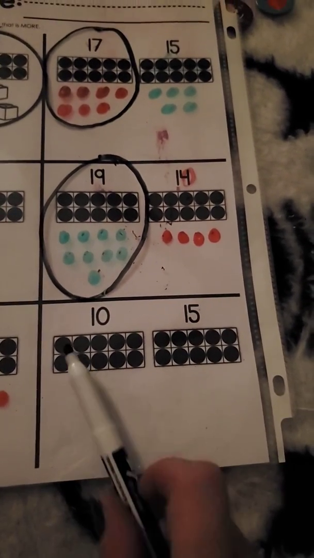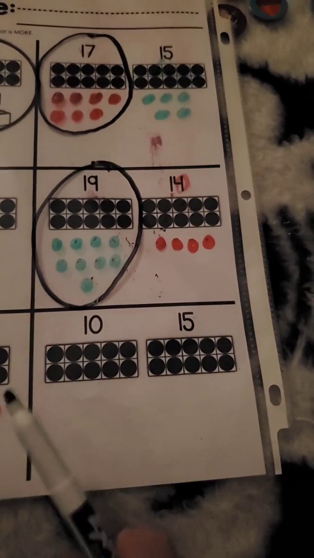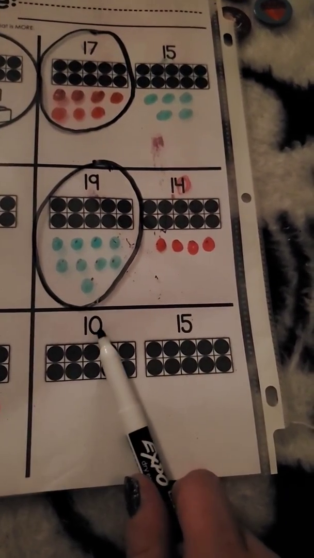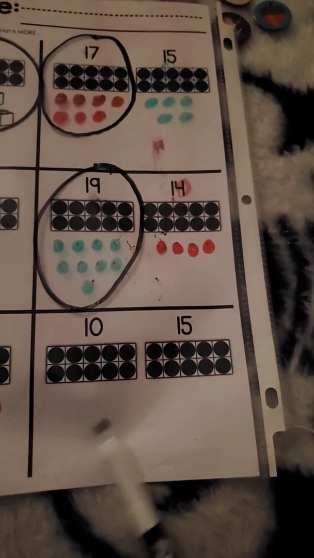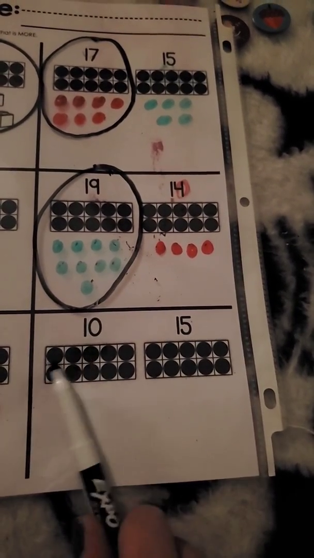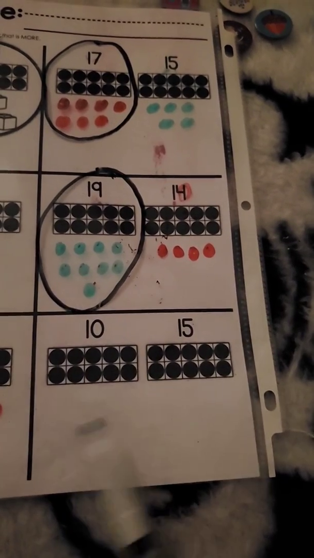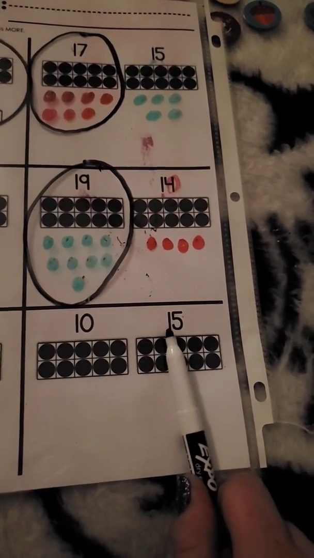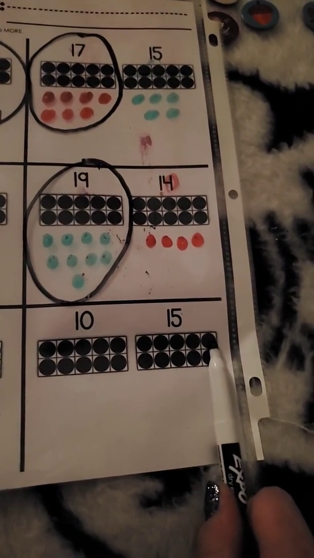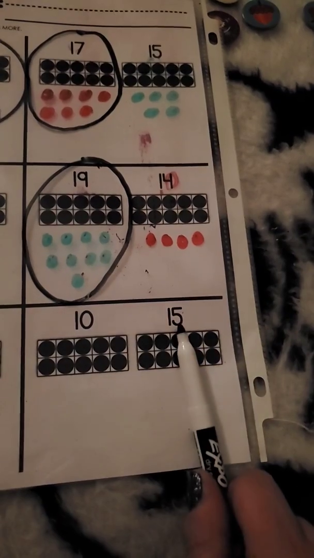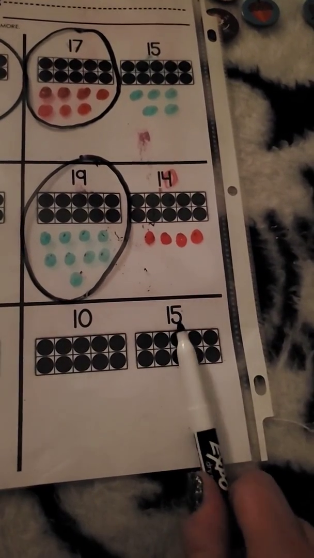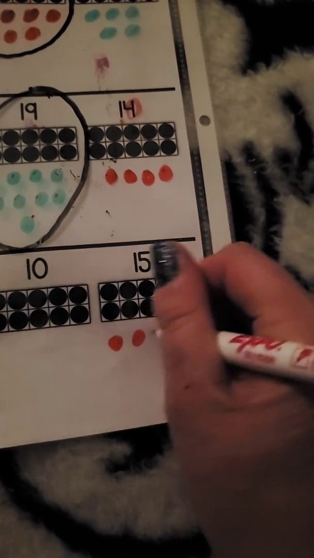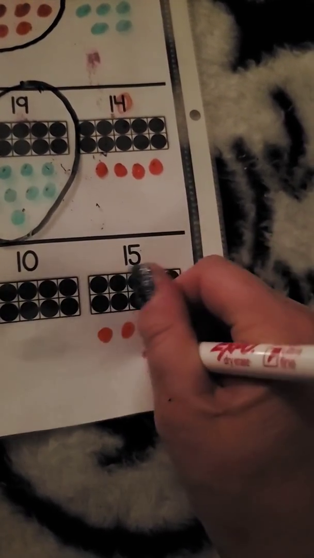All right, let's see. This one's going to be kind of tricky because it says 110 and 110, but there's no extras. There's nothing there, so we don't need to put anything, do we? Because there's 10, there's 10. All right, let's look at this one. There's 10 again, but this one's 15, so we have 110, and there's my 110s frame. How many extras, how many ones do we need? We need 5 of them. So let's go ahead and go 1, 2, 3, 4, 5.